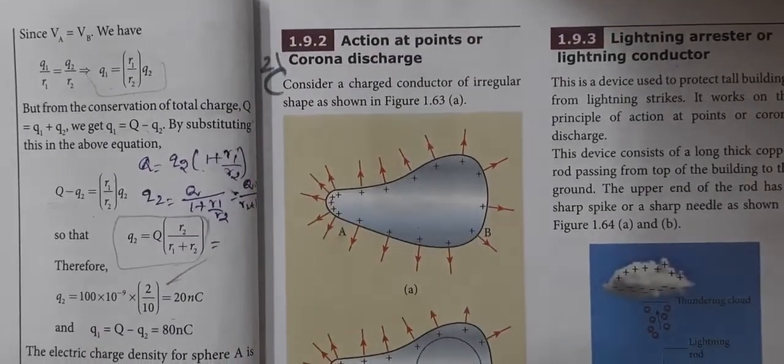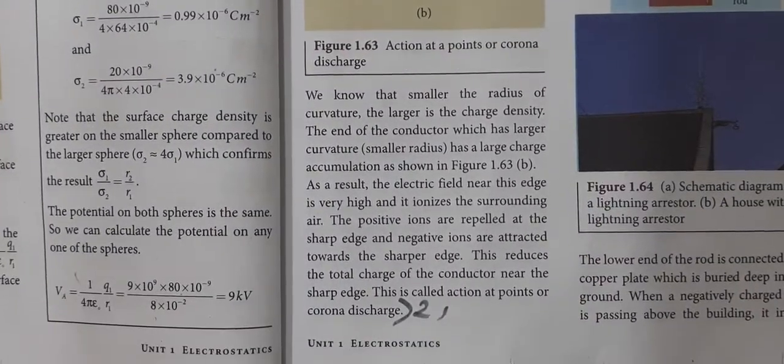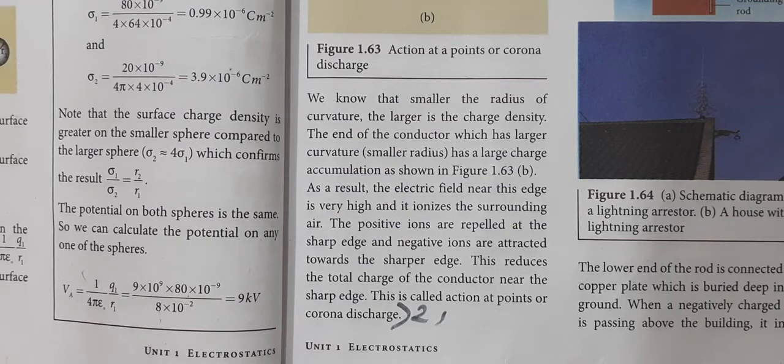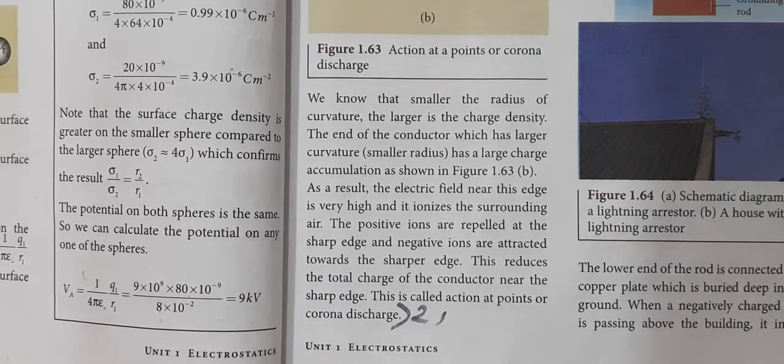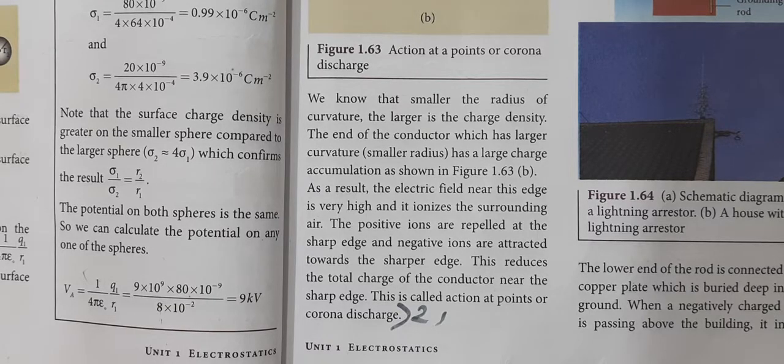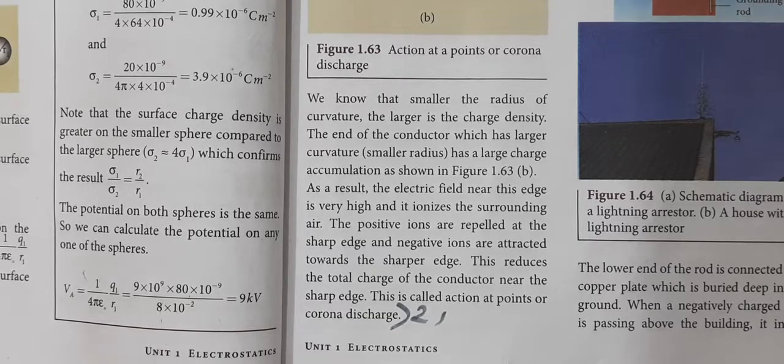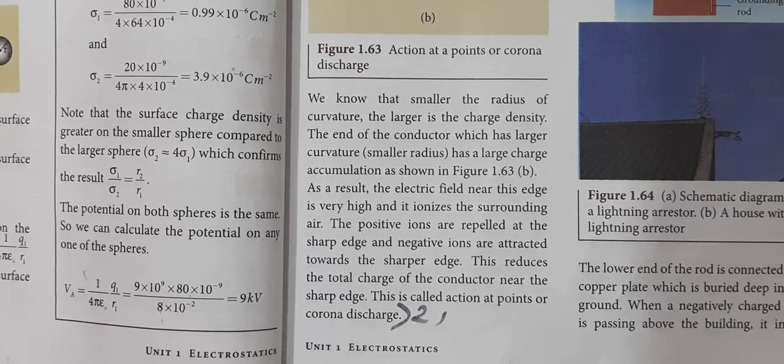Otherwise, you can write in a short method. Diagrams and all are not needed. Shortly, you can write the leakage of charges around the sharp edges of the conductor is known as electrostatic action at points or corona discharge. The leakage of charges around the sharp edges of the conductor is known as action at points or corona discharge. So these are the short answers.